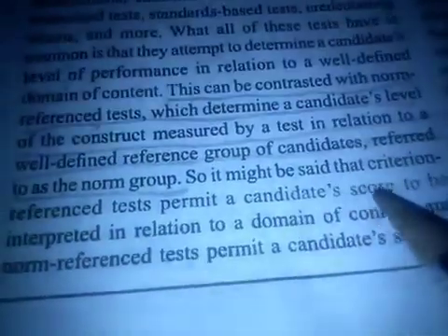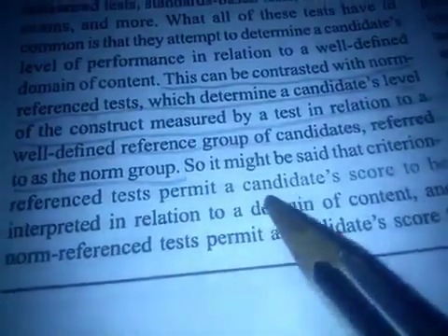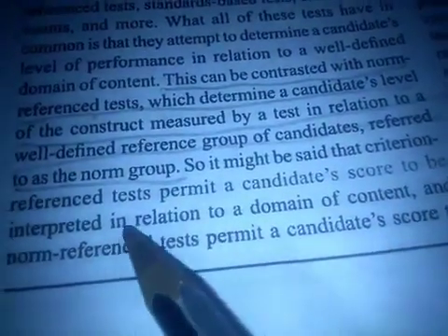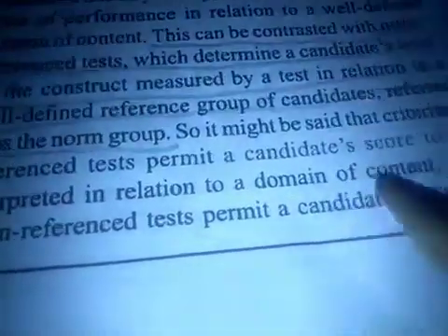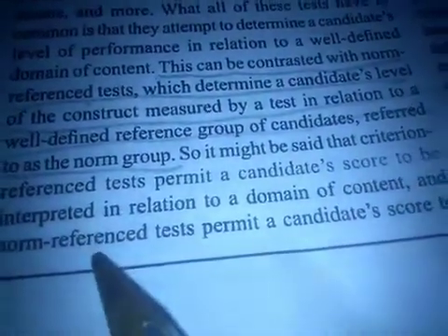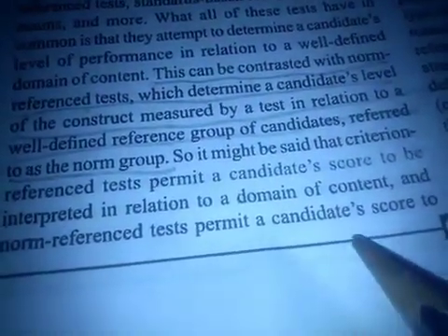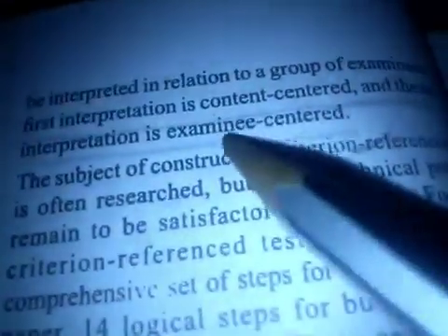So it might be said that Criterion reference tests permit a candidate's score to be interpreted in relation to a domain of content, and norm reference tests permit a candidate's score to be interpreted in relation to a group of examinees. The first interpretation is content-centered and the second interpretation is examinee-centered.